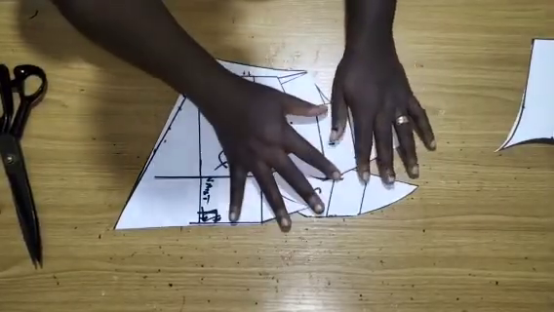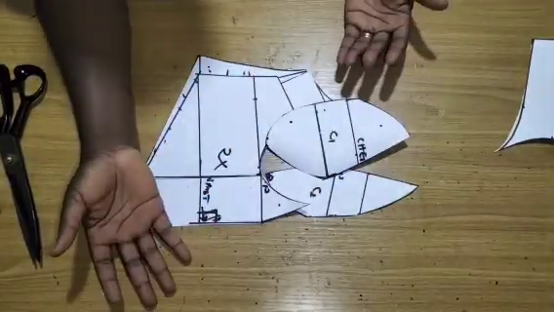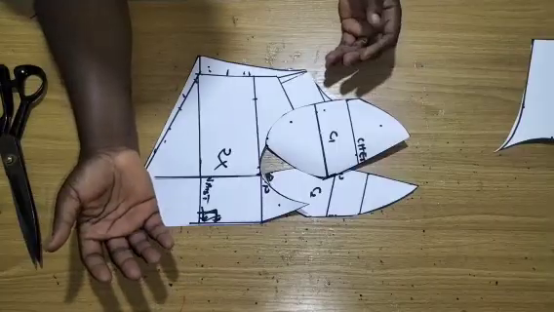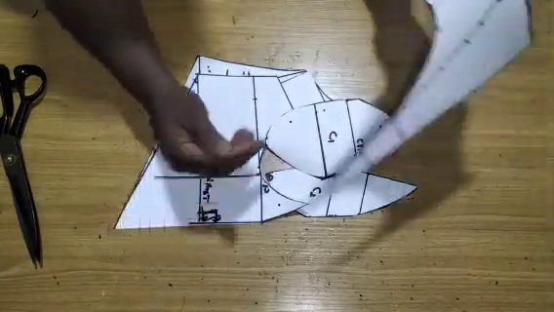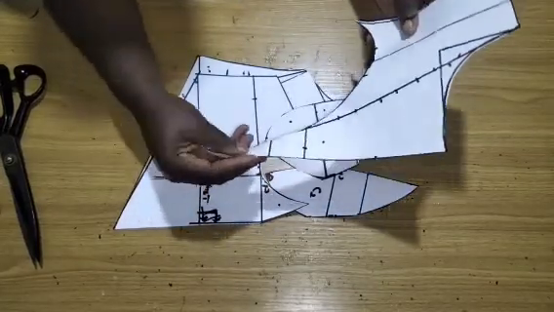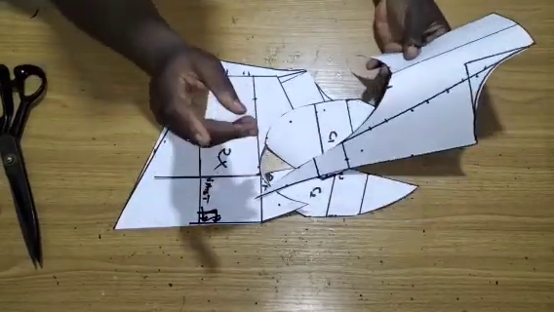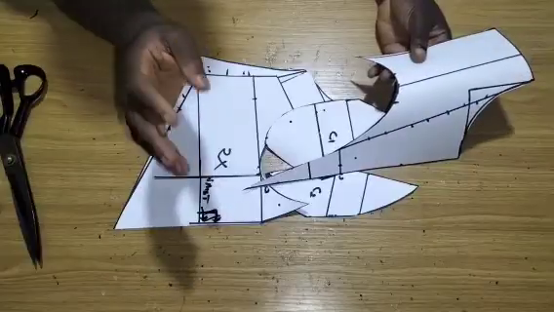So once you have sewn this and open it up, you can go to your dress form and place it, and then lay your lace, because the one I'm seeing on the thumbnail was laid on the dress form.